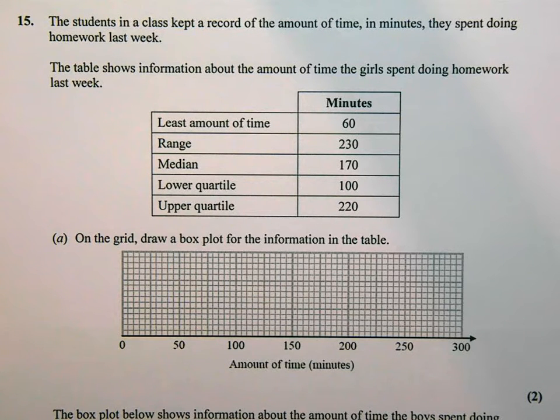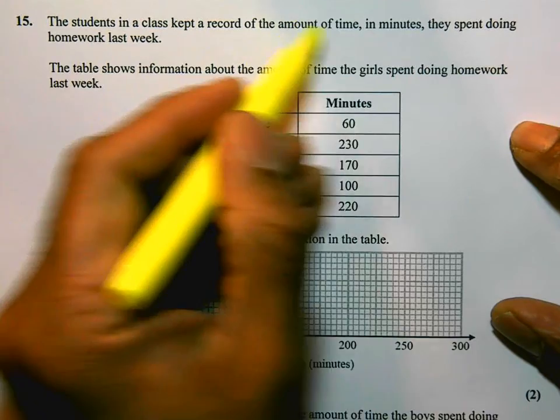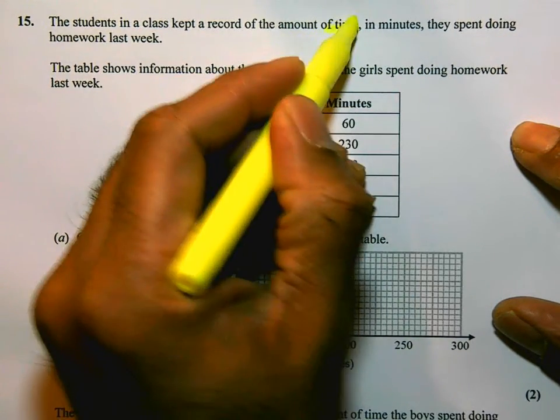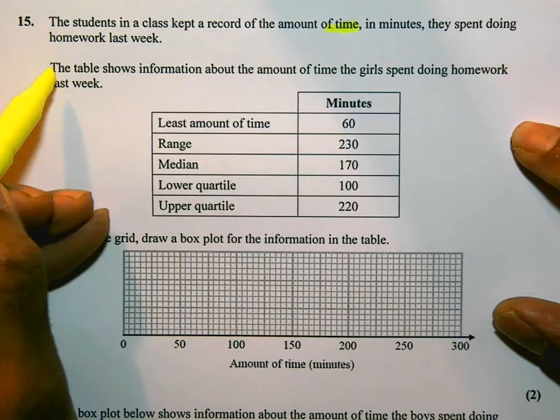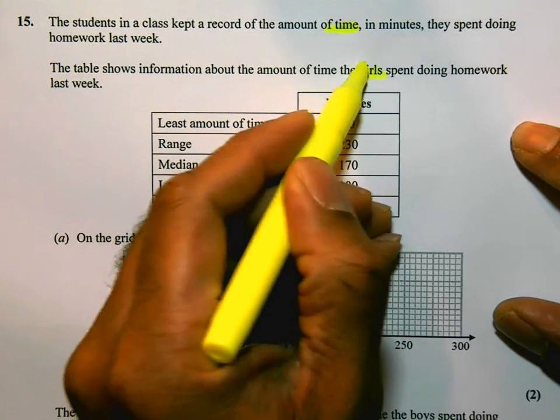This is question number 15 on the November 2014 non-calculator paper. Okay, let's read through the question. It said, students in a class kept a record of the amount of time in minutes they spent doing homework. So it's the amount of time in minutes they spent doing homework. The table shows information about the amount of time girls spent doing homework last week.